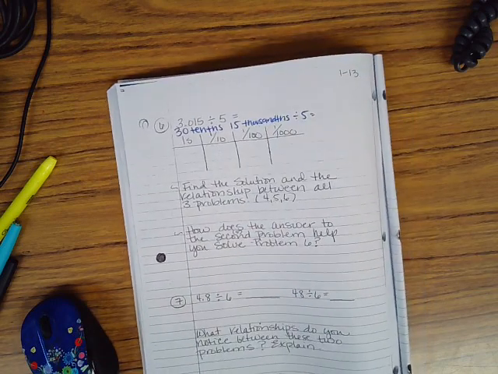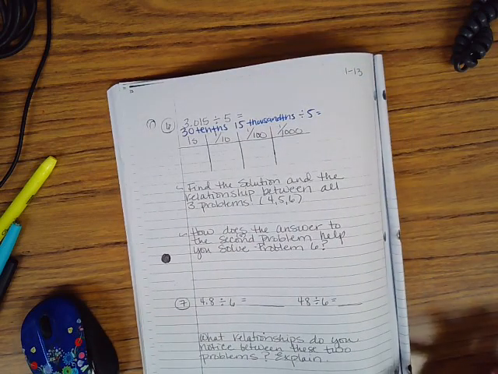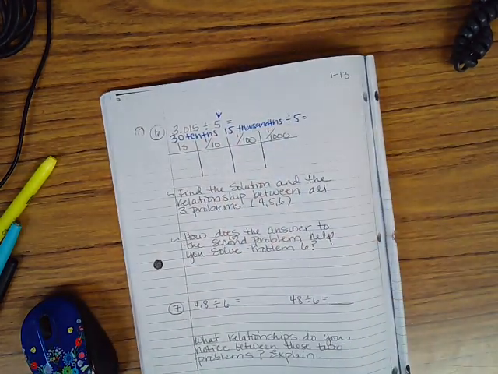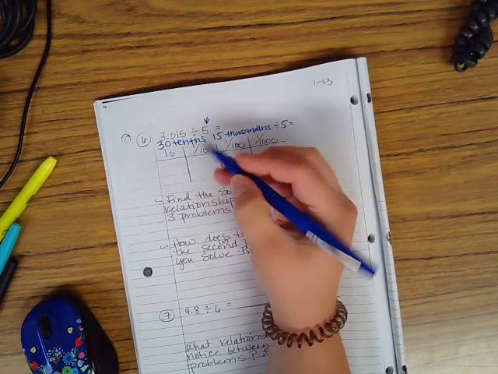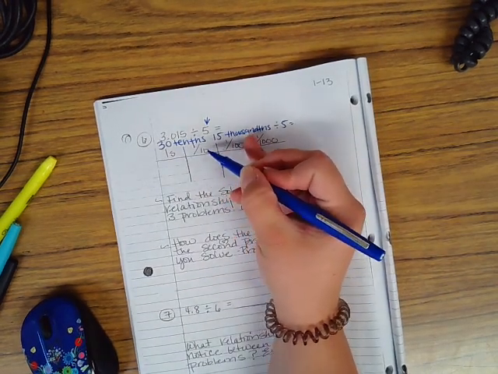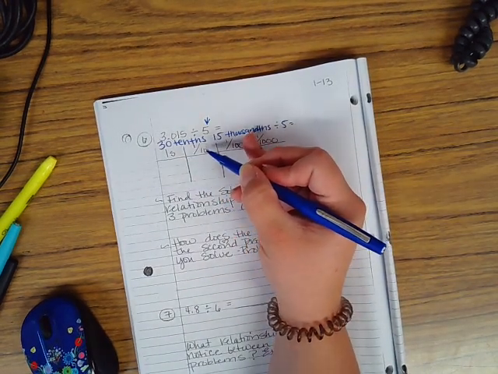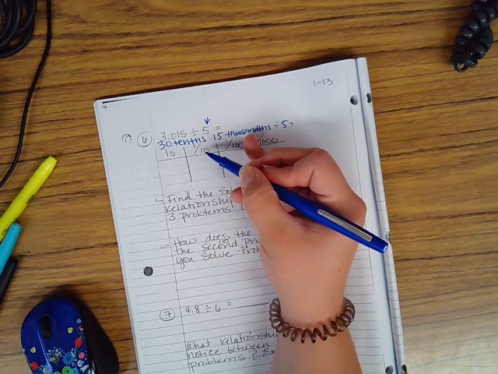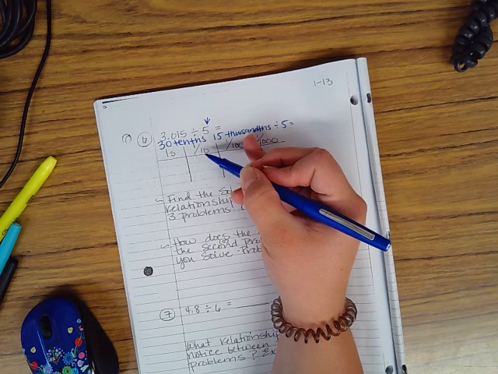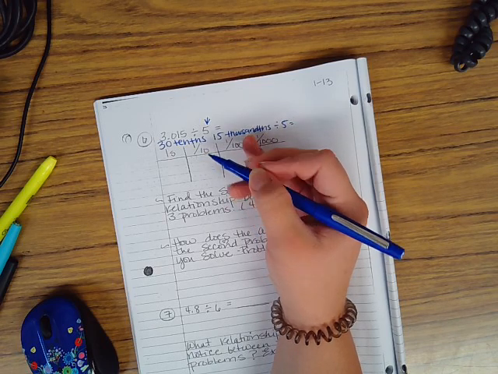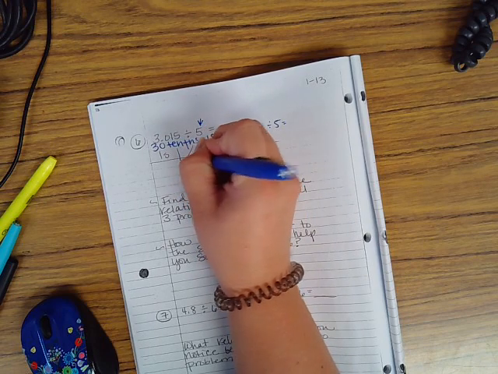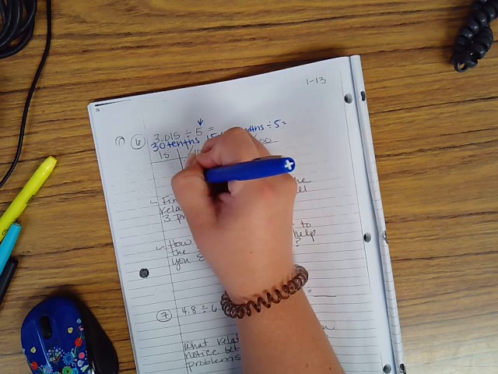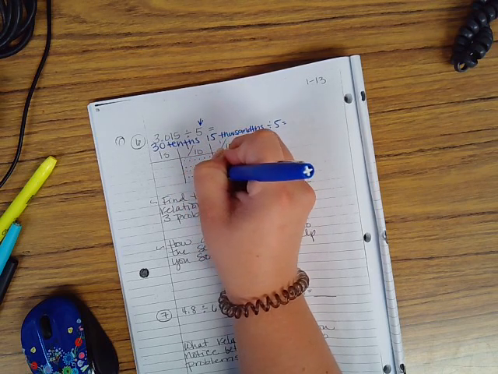Okay, so I'm going to want to break this down into 5 groups, right? We're dividing by 5, which means we need 5 groups. So first things first, we'll go to the tenths column. I want to divide 30 tenths by 5. So if I have 5 groups, how many will be in each group? 6. There will be 6 in each group. So everyone draw 5 groups of 6.